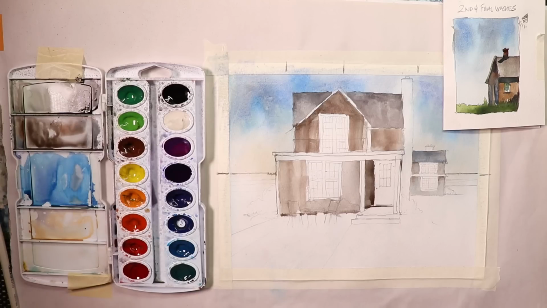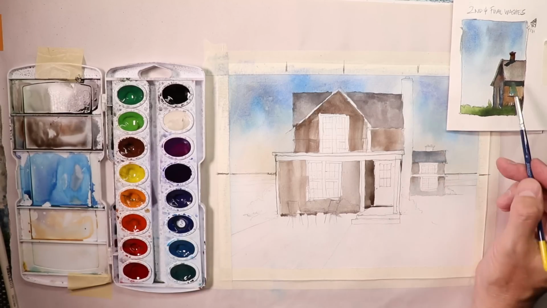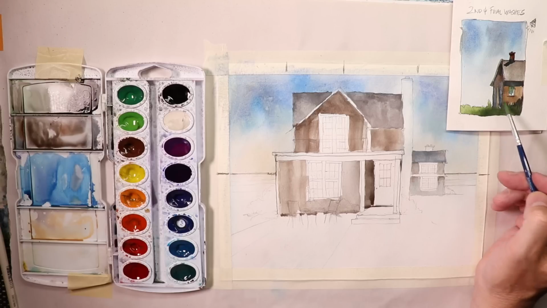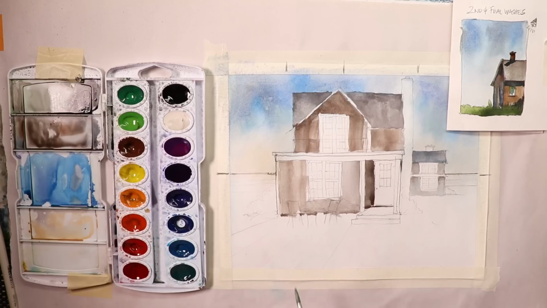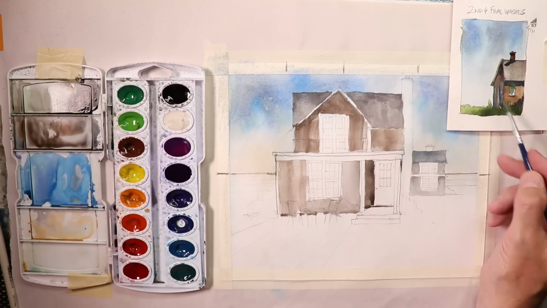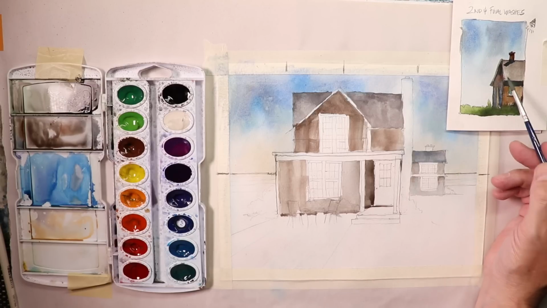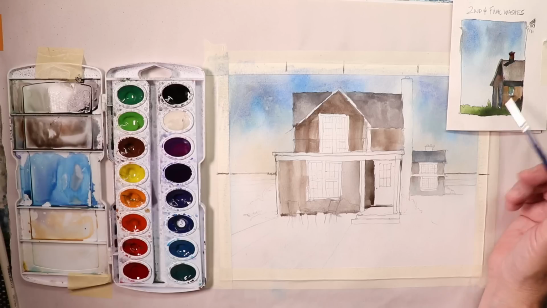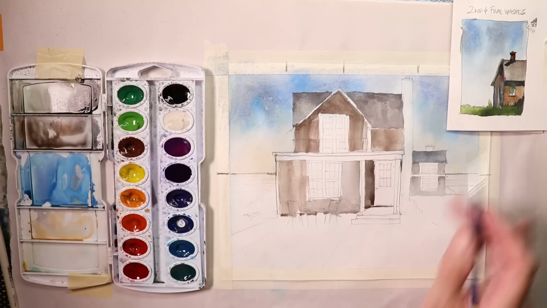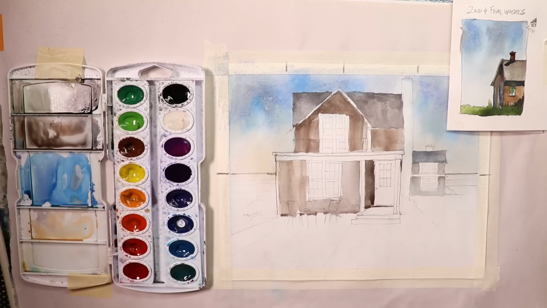Okay, so there we have it. And again, we're using this as pretty much our guide. We made this house pretty much the same color and light and dark, so your tonal values and our colors are similar to this. We're using this again as our guide.